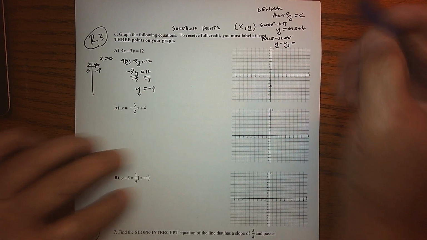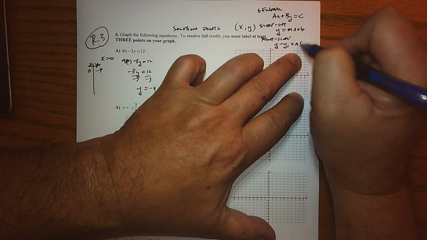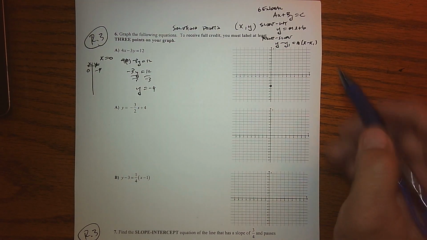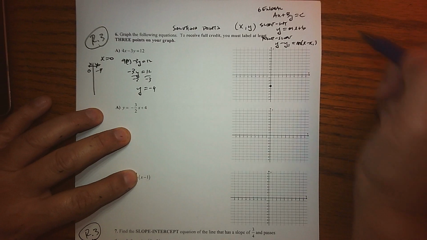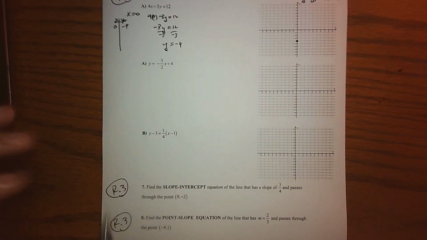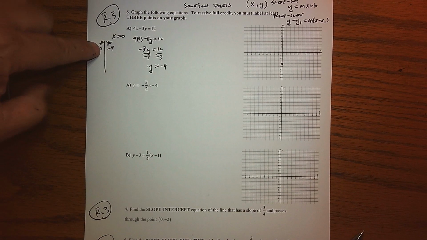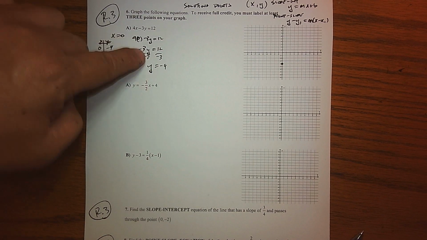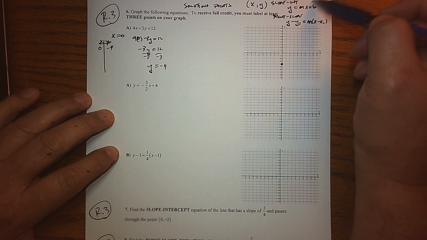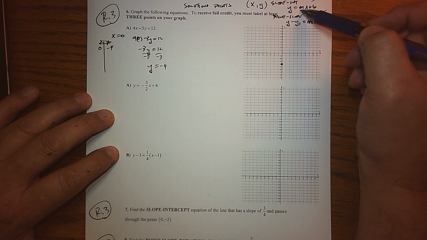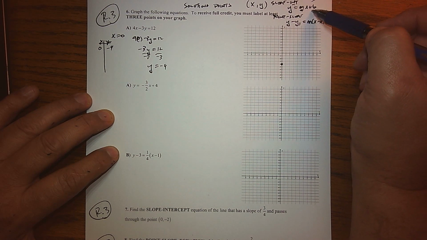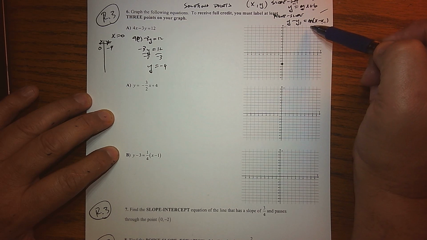y minus y1 equals m times x minus x1. Sorry, the paper is kind of bouncing on me. You can see that down here. So there's basically 3 line forms. We could do all this point plotting, but that gets a little lengthy, especially when things get a little hard. What I'm going to do is take advantage of what these forms are, where I know what the slope is, so I know how to move from point to point. This one gives me a y-intercept, and this one actually gives me a point to plot.